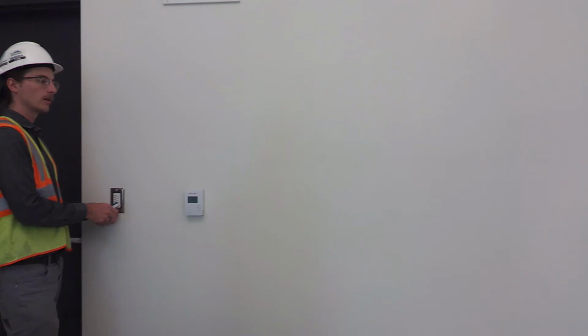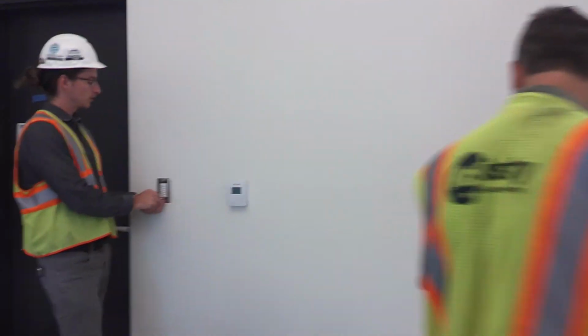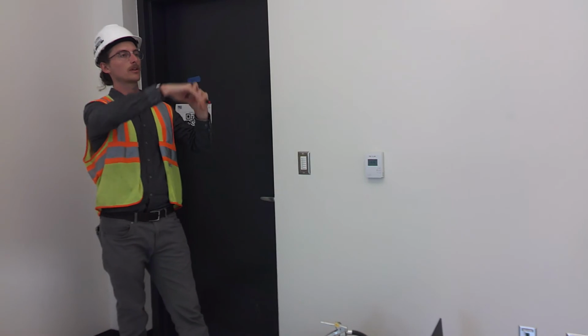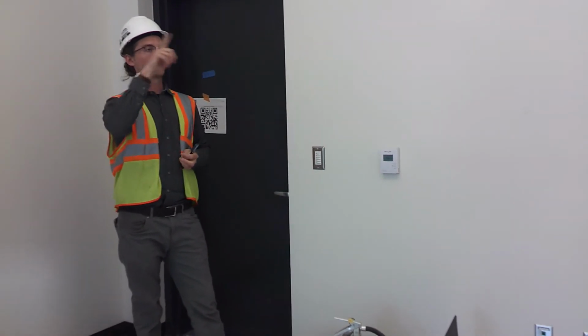Actually, a good point on those is the switches. Yeah, they're marked. The switches won't control the outlets, only the sensors. And since the relay panels are across the network, you've got to have that network communication for that to work.